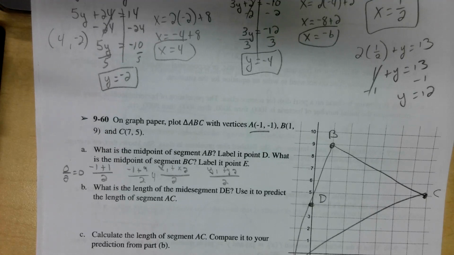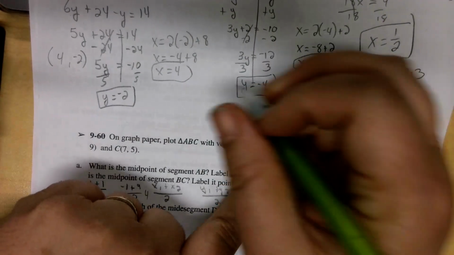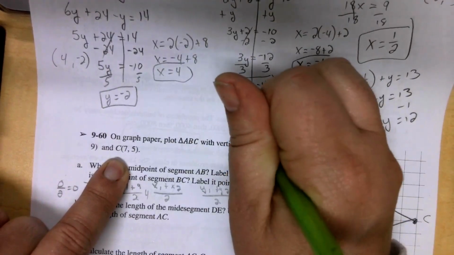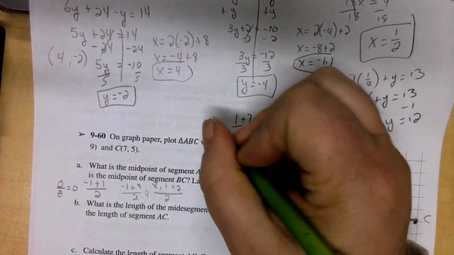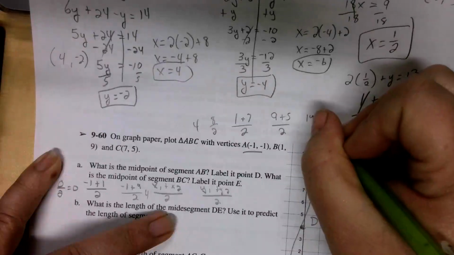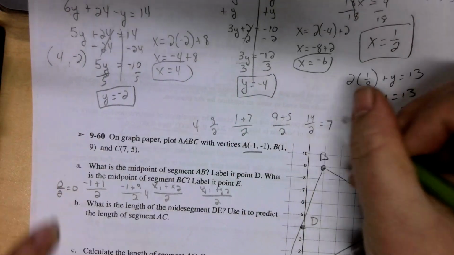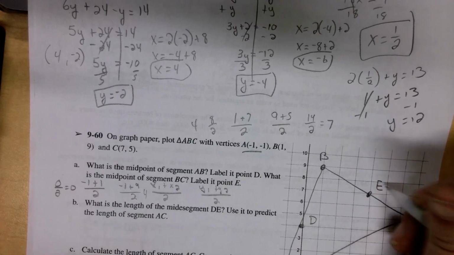Okay, so then it says what is the length of the mid segment D? Oh, sorry, skipped a whole thing. What is the midpoint of segment BC? Okay, I don't have a whole lot of room. I'm gonna write it up here. BC. Okay. 1 plus 7 divided by 2 and 9 plus 5 divided by 2. So 8 divided by 2 is 4 and 14 divided by 2 is 7. So I have 4, 7, which is here, and that is E.